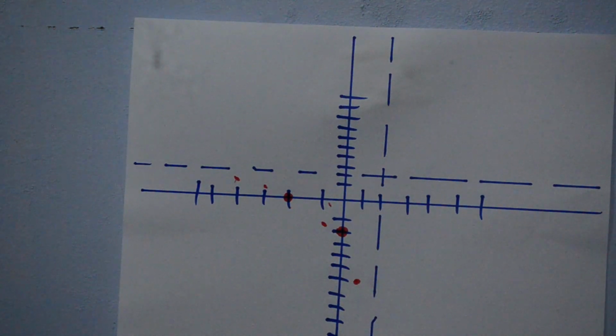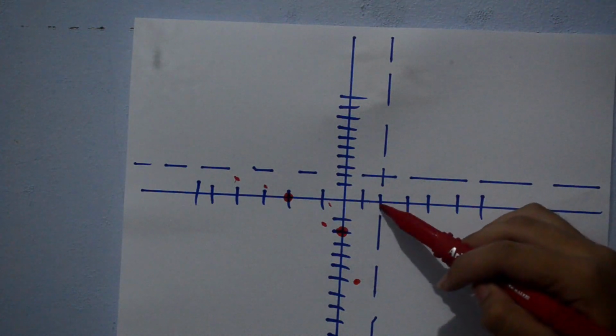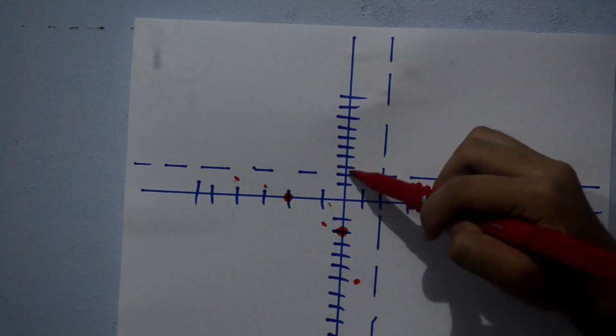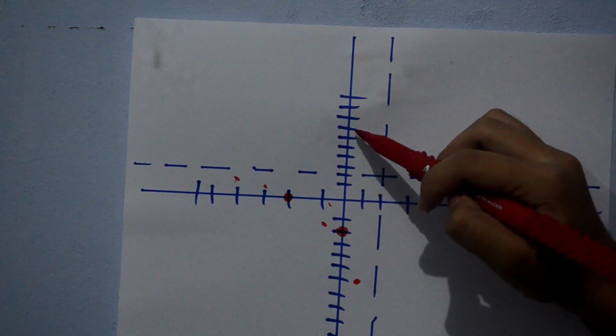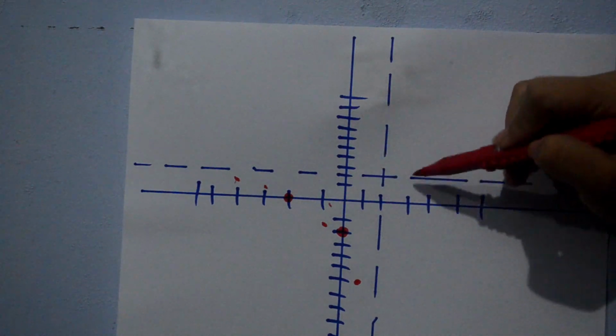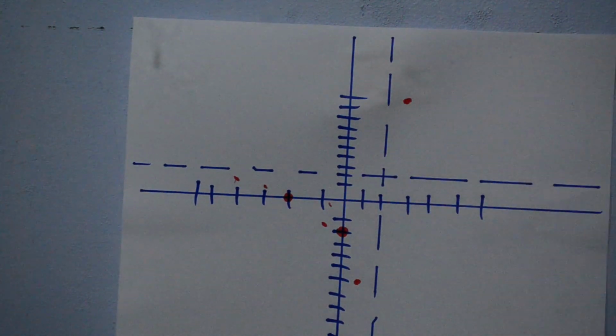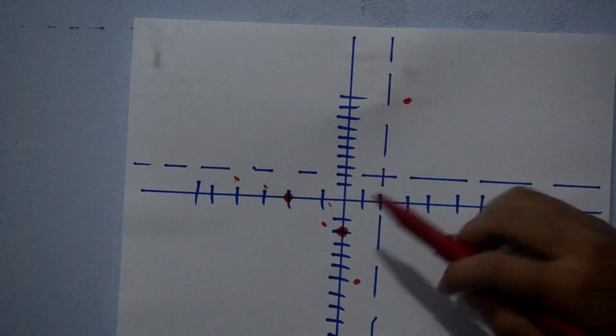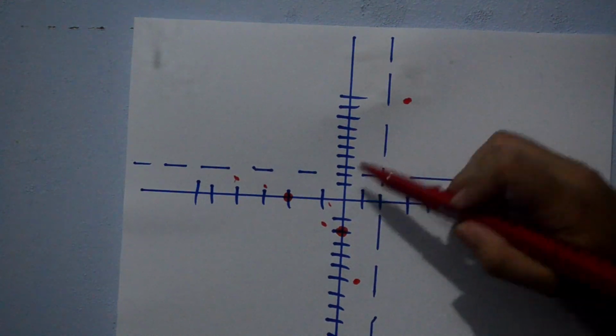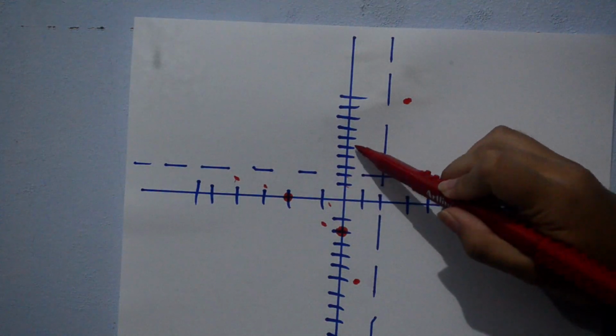Our fifth test point, which is 3 and 10. 1, 2, 3, then 1, 2, 3, 4, 5, 6, 7, 8, 9, 10. Our last test point, 4 and 6. 1, 2, 3, 4, then 1, 2, 3, 4, 5, 6.